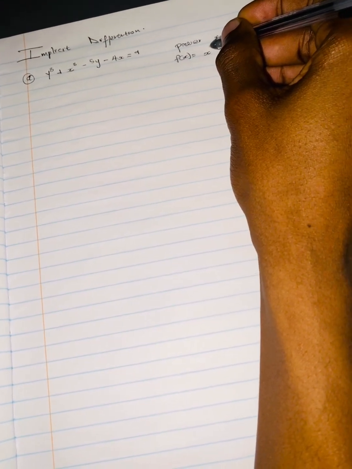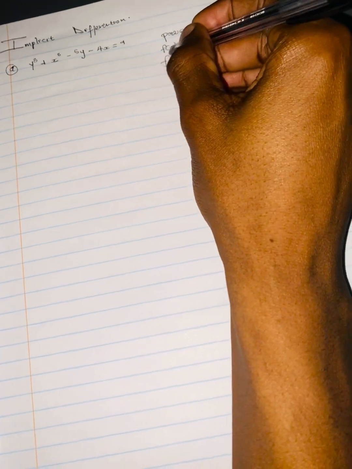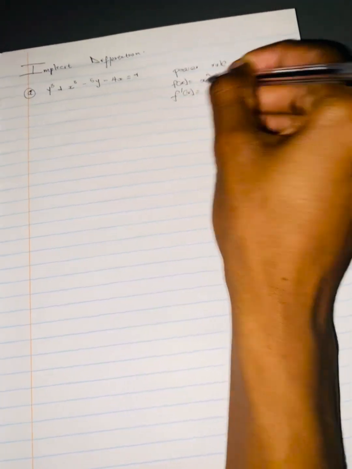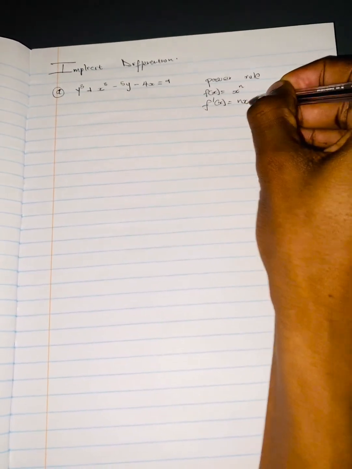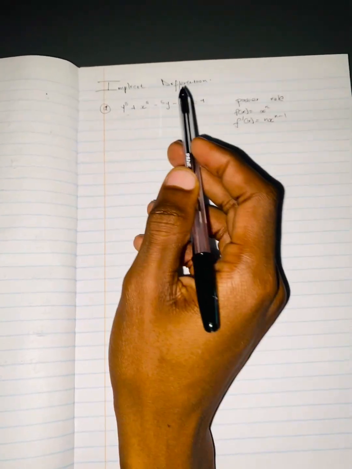The power rule says if you have a function where you want to derive x to the power n, the derivative will be n multiplied by x to the power n minus 1. So from y to the power 3, what will our n be?